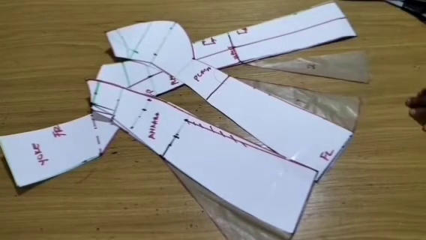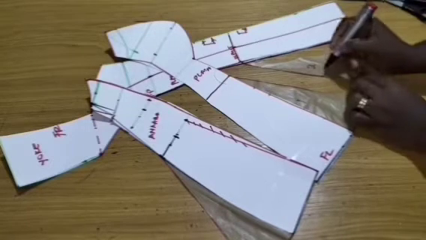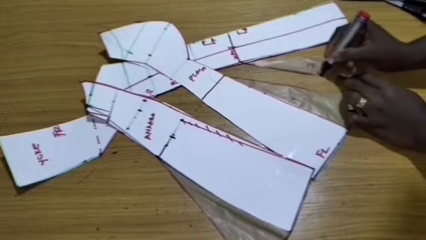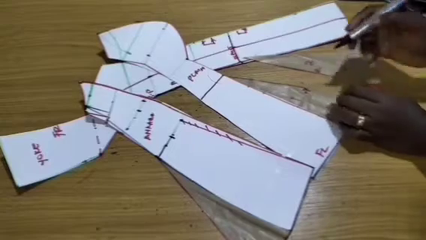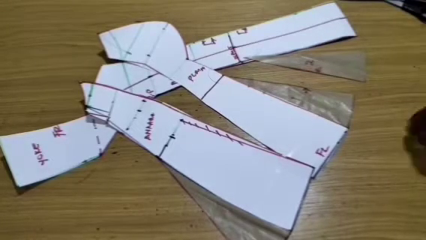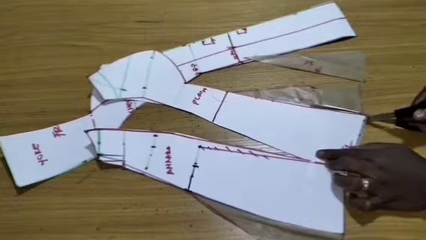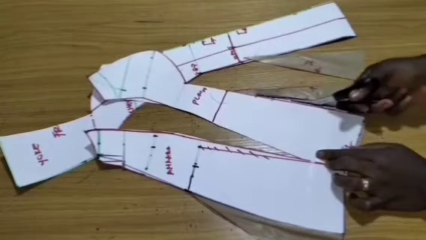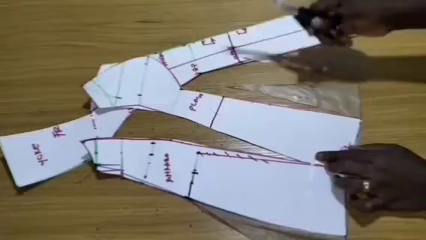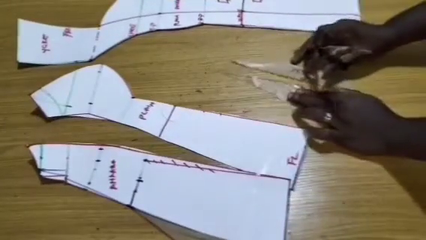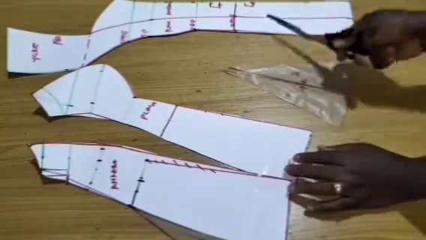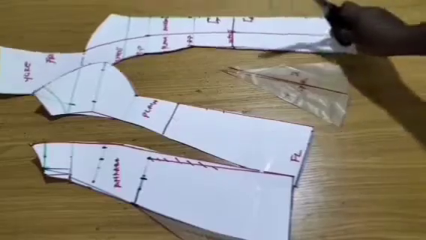So I'm going to join this and this to use and cut the godet. So I'll just put arrows to them like this, and I'll go ahead and join. Can you see that? So we are joining this and this together, which we are going to attach to this panel and this panel.